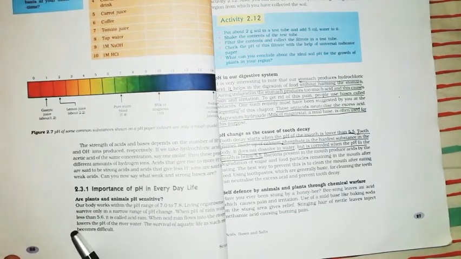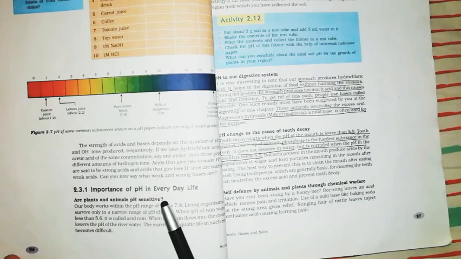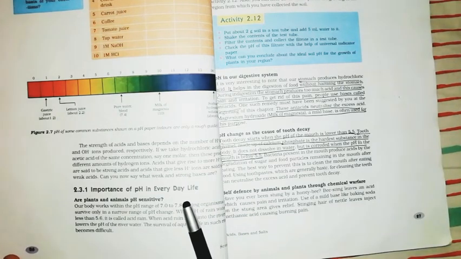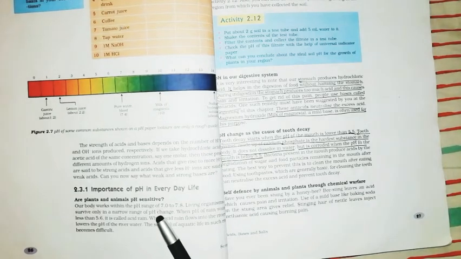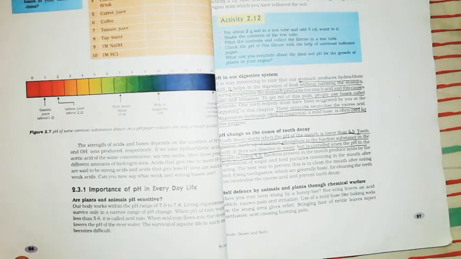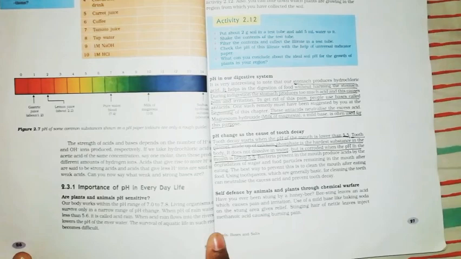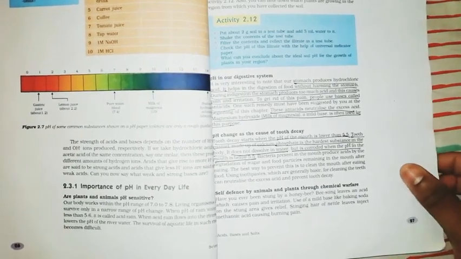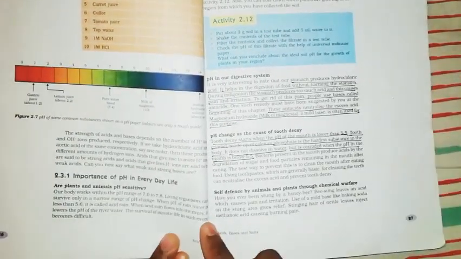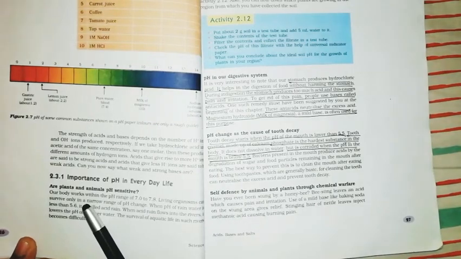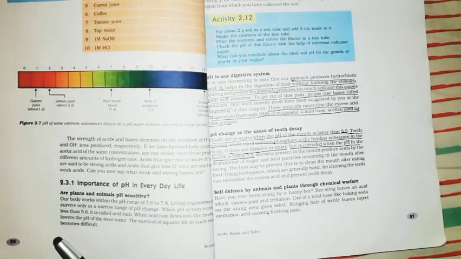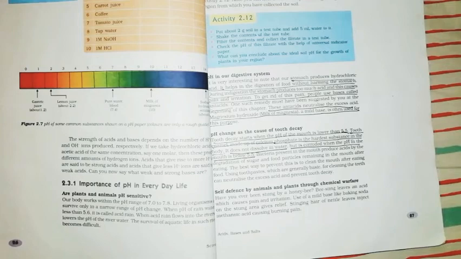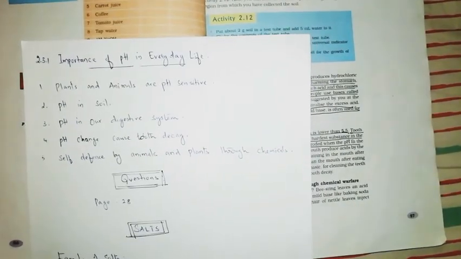Today we are going to discuss the importance of pH in everyday life. In our day-to-day life also we are experiencing pH. So that is what we are going to learn in today's topic. Right. Are animals and plants also pH sensitive? Yes, they are. Here are the topics we are going to discuss.